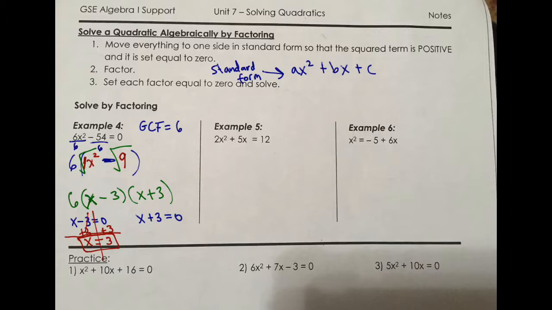Let's look at the other one. So we have positive 3 here. So it means we have to do the opposite of that, which is subtract 3. Whatever you do on one side has to be done on the other. That cancels. It leaves x by itself equal to negative 3.